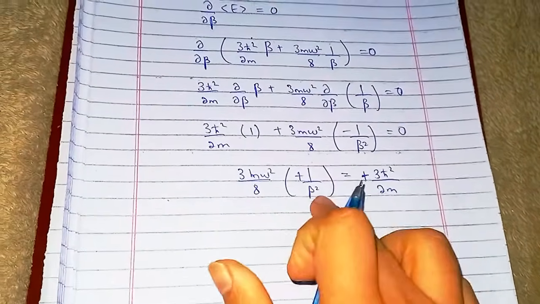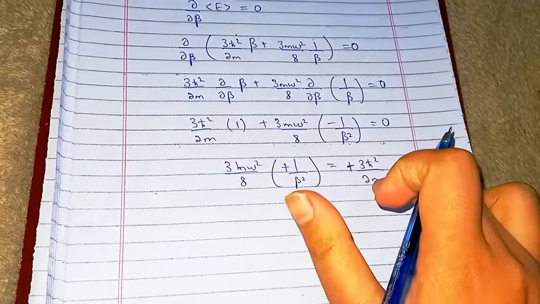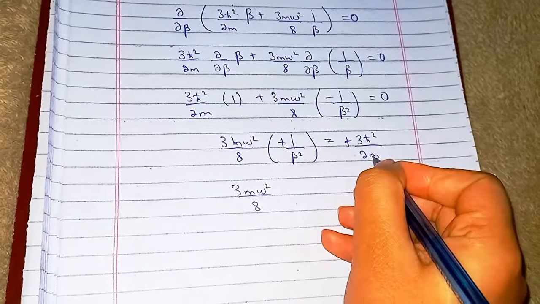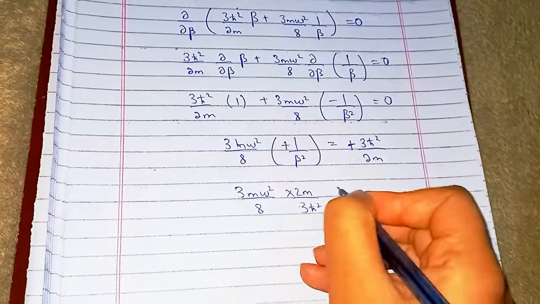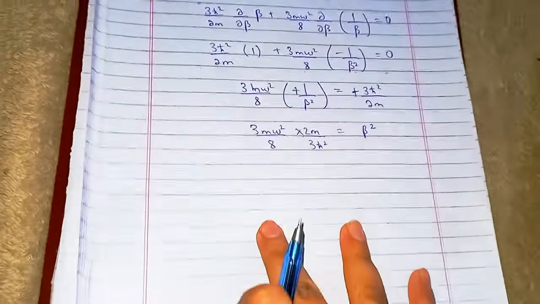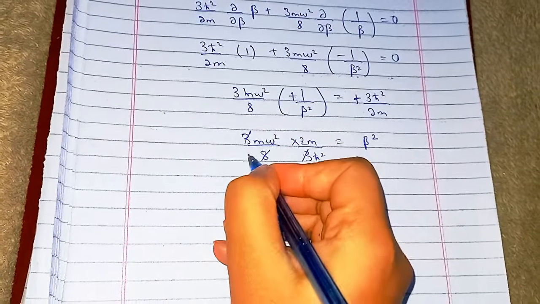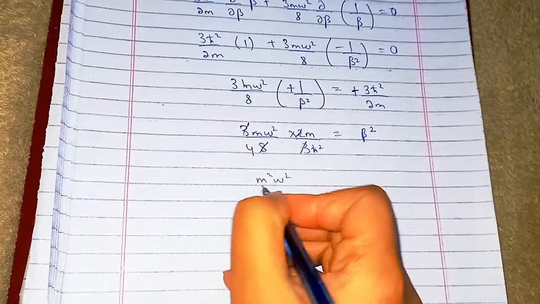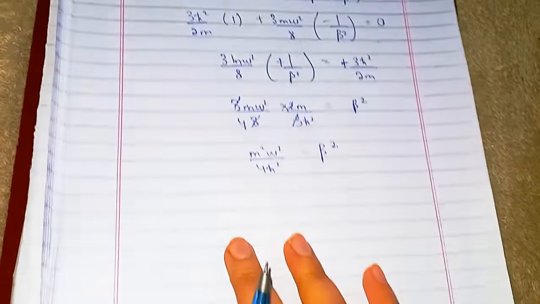Okay, we need beta square, and we'll take it here. It's divided here, it will be multiplied here. It's multiplied here, it will be divided here. It's divided here, it will be multiplied here. So let's cancel out things. 3 cancels out, it's 2 and it's here. So m and m²ω²/4ħ². What a perfect square that we have got.